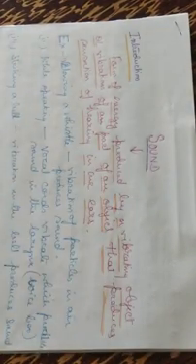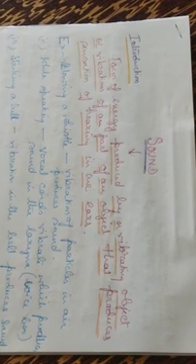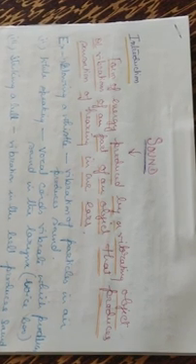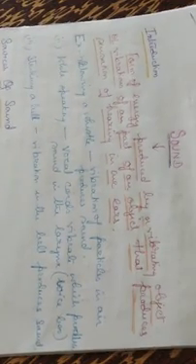Today I'm going to start with the sound chapter. It's a physics chapter according to the ICSE syllabus, class 7. Okay, so what is sound?